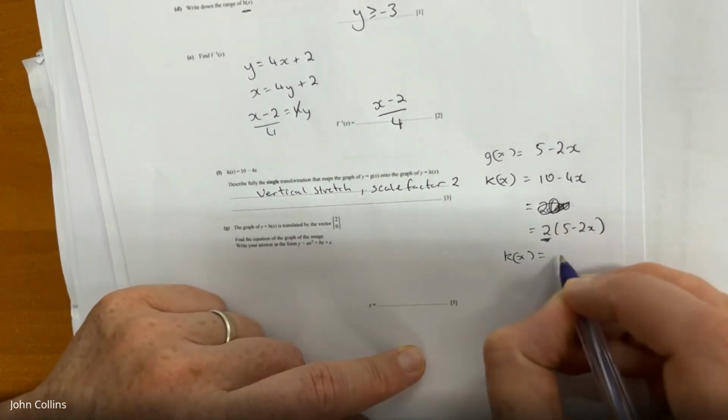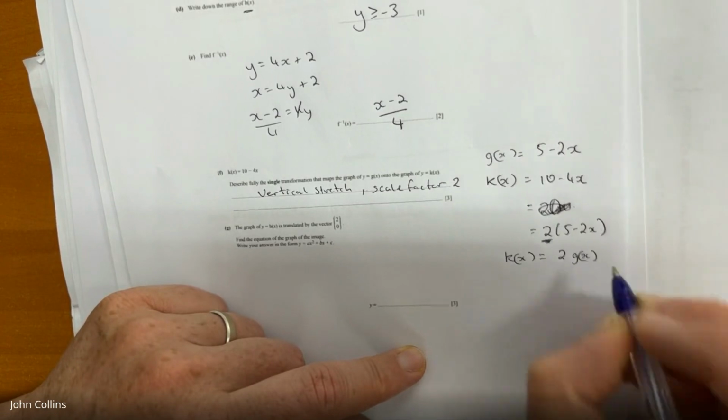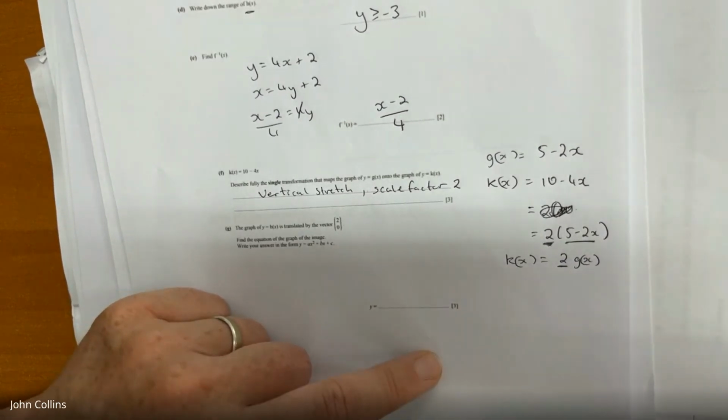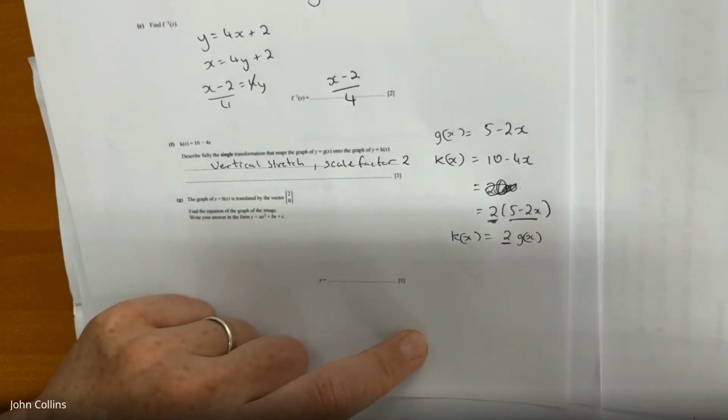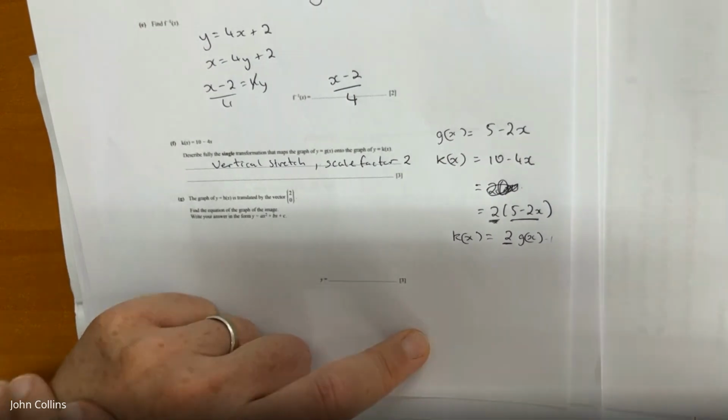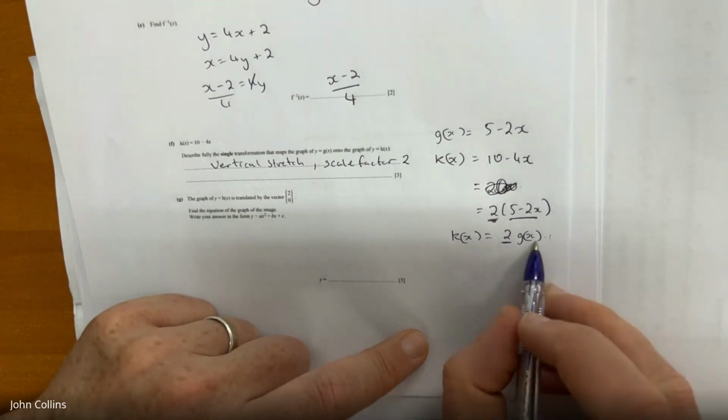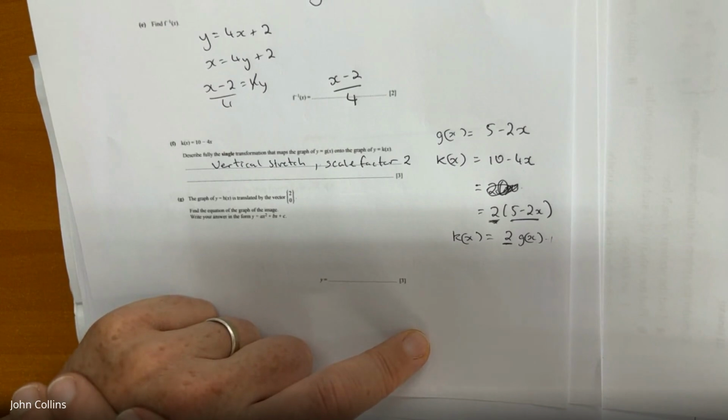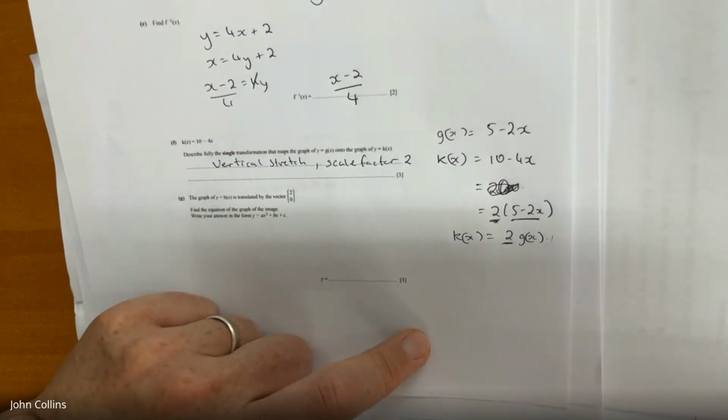kx is twice gx. So that's gx. So this multiplier in front here, whatever number it is in front, would be a vertical stretch. Anytime. But it's only after a stretch, right? Or no, the translation. If it's adding afterwards or subtracting afterwards, it's a translation. Or in here with the x, it's a translation as well. Any stretch we're looking at is this multiplier in front.